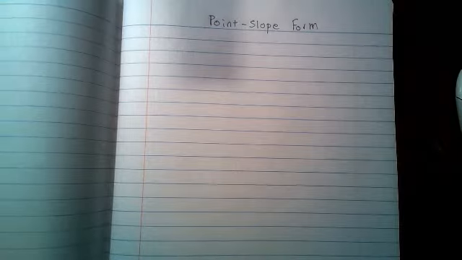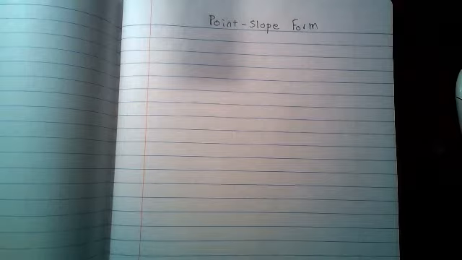So our new entry is on point slope form, and this is another form of linear equations that can be really helpful if we're only given a certain set of information. For example, when we're asked to write an equation in slope-intercept form, we need the slope and we need the y-intercept, and then it's easy to write. But what happens if we're not given the slope or the y-intercept? How can we write an equation of that line? And this is one method.